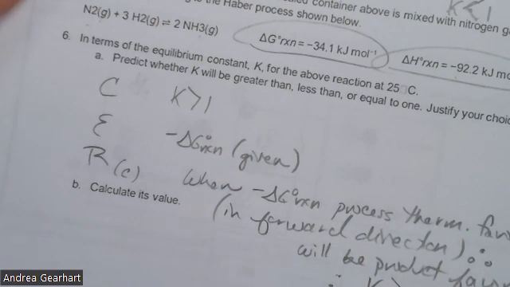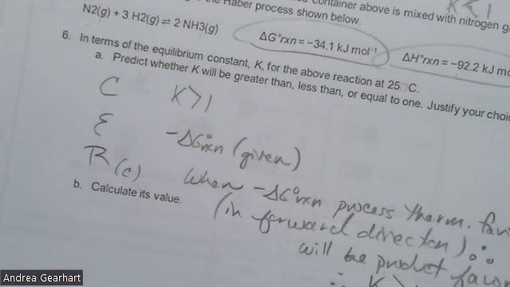All right. We'll come back and then solve for K. If you have any questions during homeroom, please let me know.